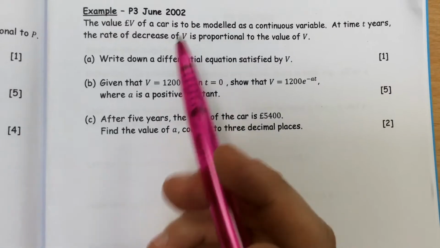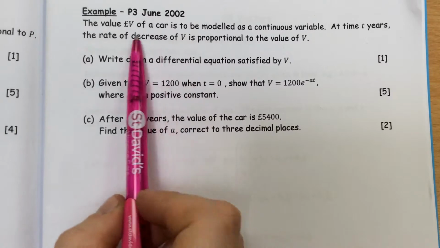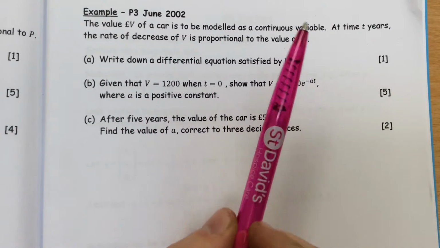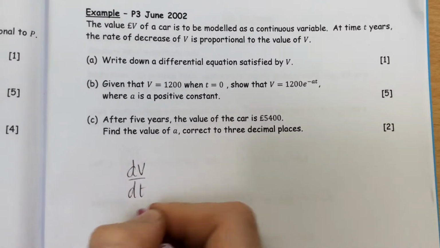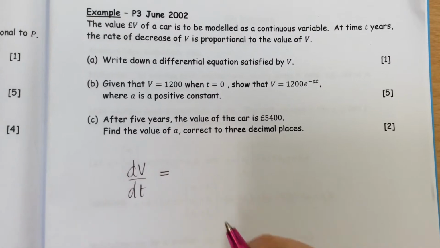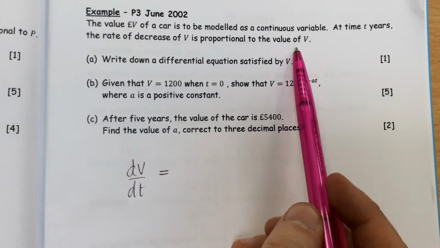So, if you've got to write down a differential equation satisfied by v, what this tells us is that the rate of decrease of v is proportional to the value of v. So dv by dt, that represents the rate of change of v. So differentiating it would give you the rate of change of v. Now that is proportional in this case to the value of v.